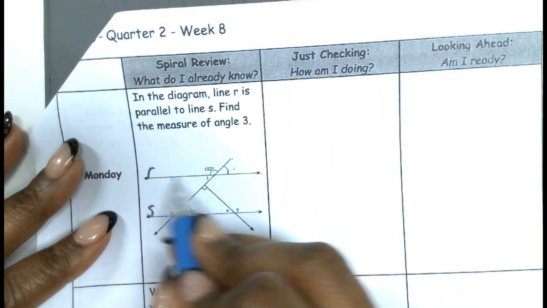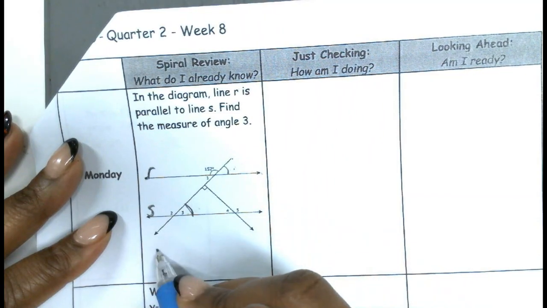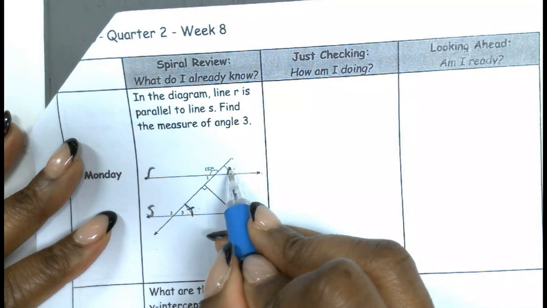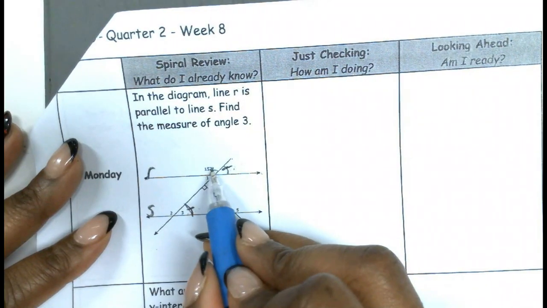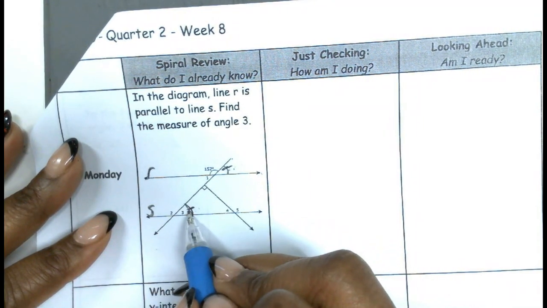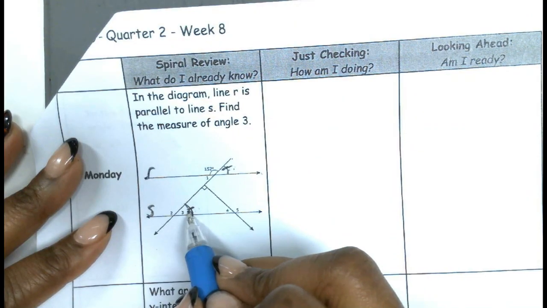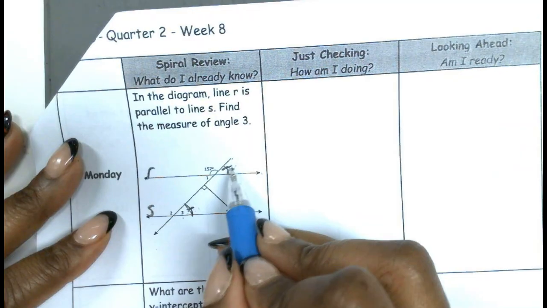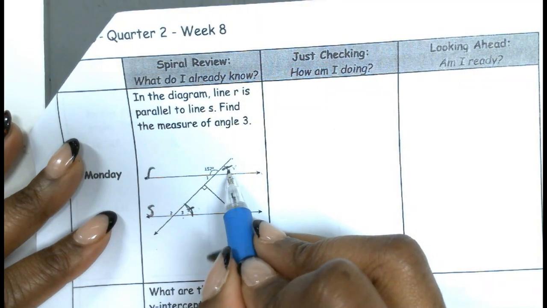Why? Because these are two parallel lines cut by a transversal. This angle is in the same position as this one. So if I find the measurement of this angle, then I know that that is also the measurement of this one, because these two angles correspond. How do I find the measurement of this angle?